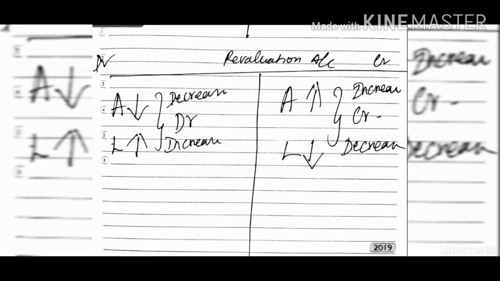To remember this, we have to keep in mind that if asset decreases and liability increases, we have to record it on the debit side. If asset increases and liability decreases, we have to record this on the credit side. If you can remember this, you can prepare the revaluation account easily. Let us see a problem on revaluation account.